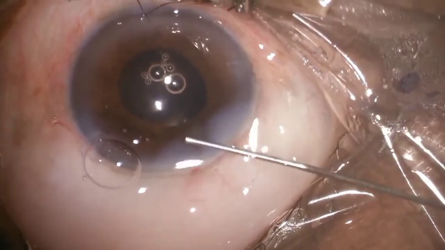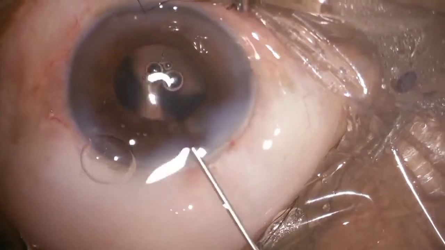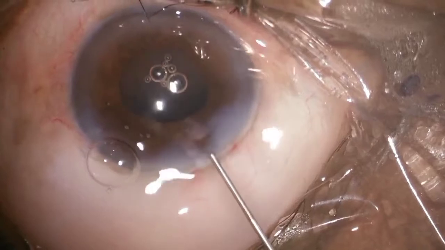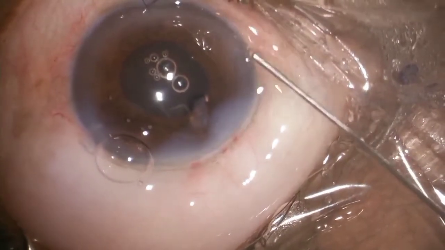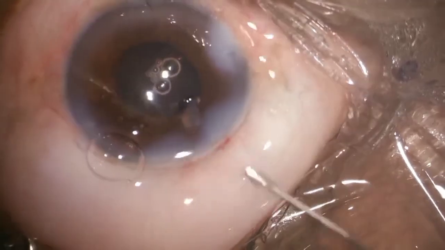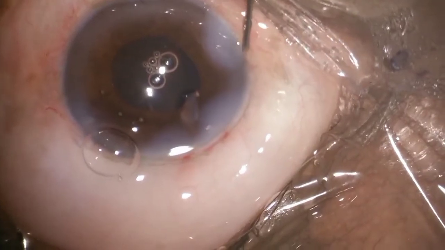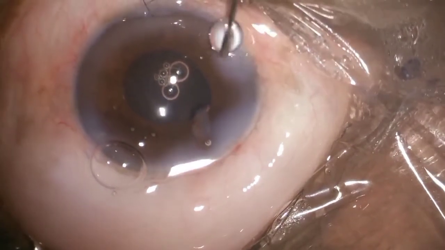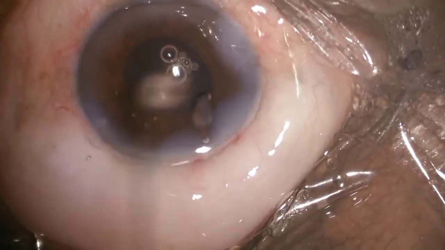And after sealing the main wound, I sealed the side ports, first one side port, then the second side port.